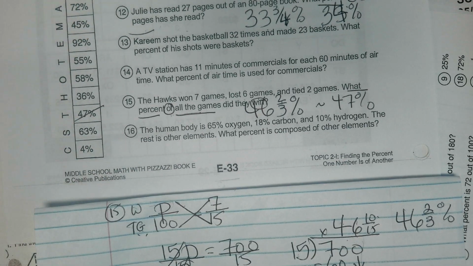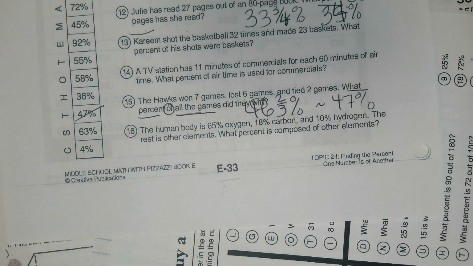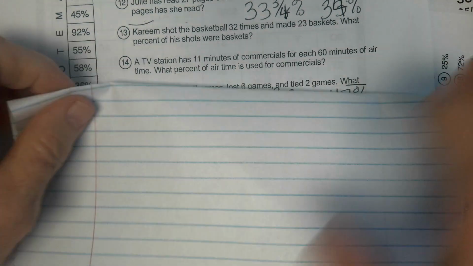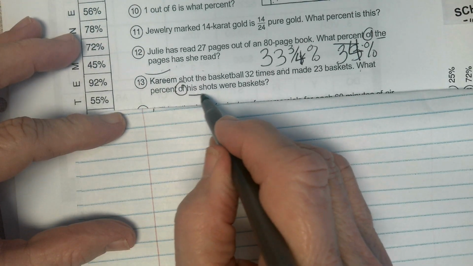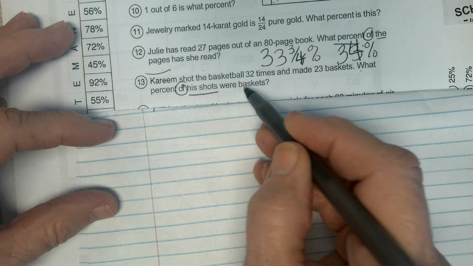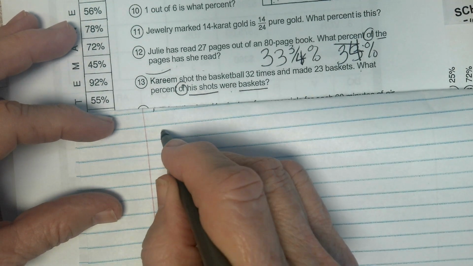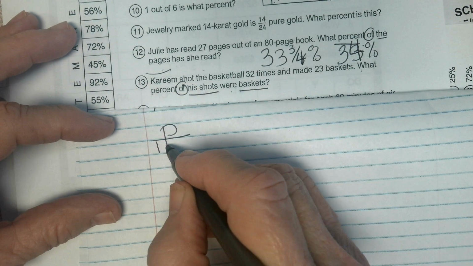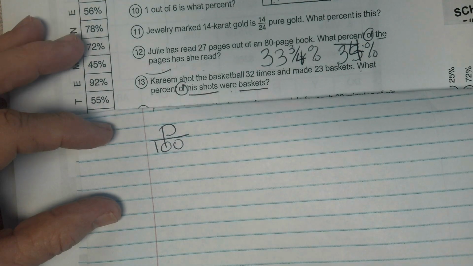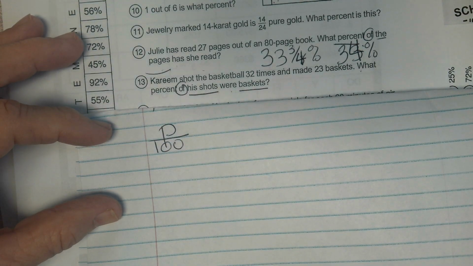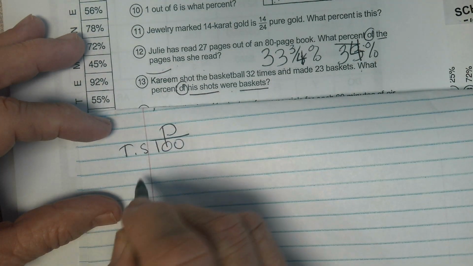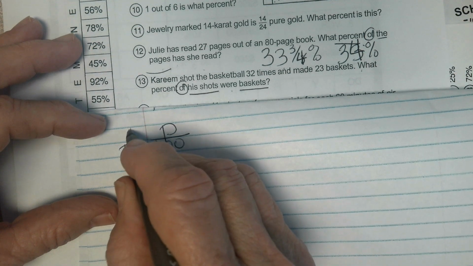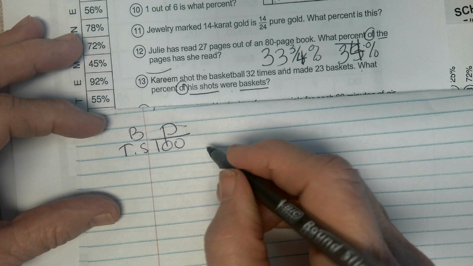There was one more that we did. Oh yeah, there is one more. It is number 13. What percent of his shots, and I can assume it's total shots, were baskets? So again, I don't have the percent. And I'm going to go ahead and put that this was, again, out of the total shots, were baskets. Again, baskets is part of the total shots.